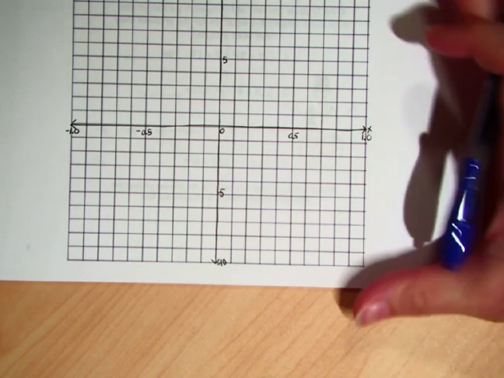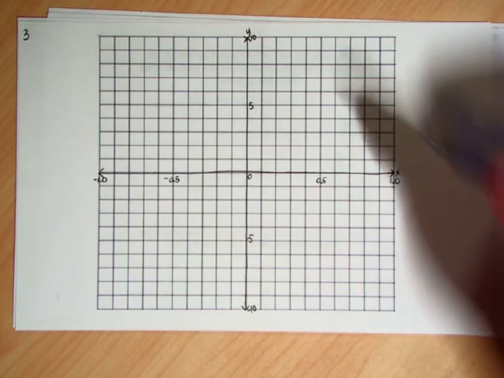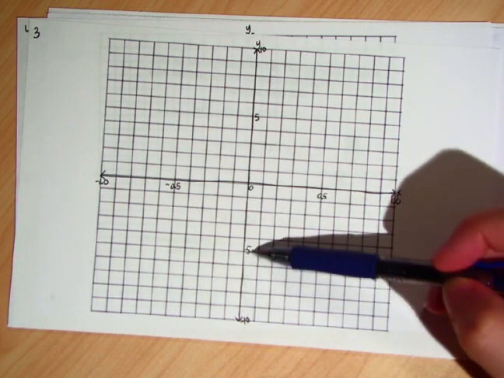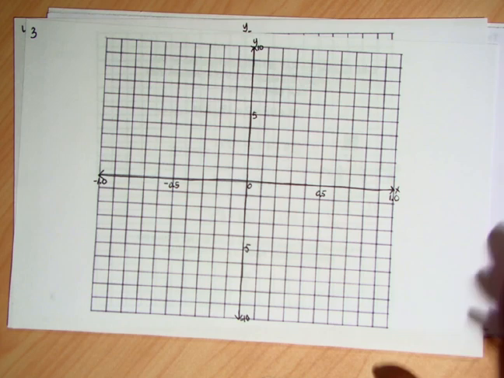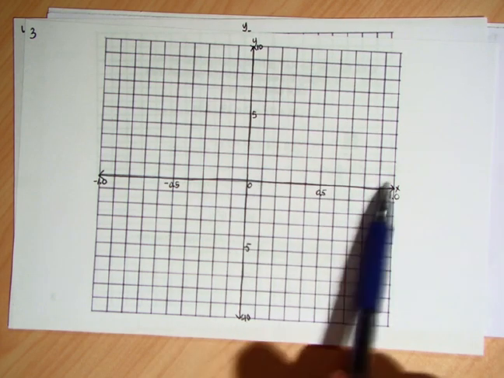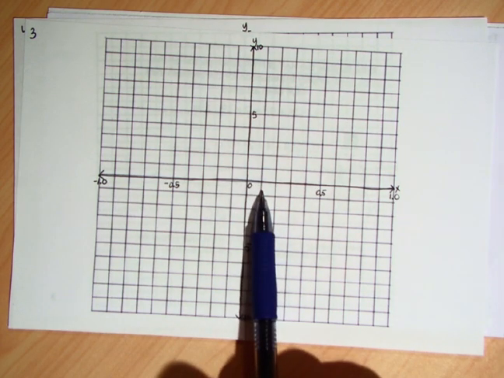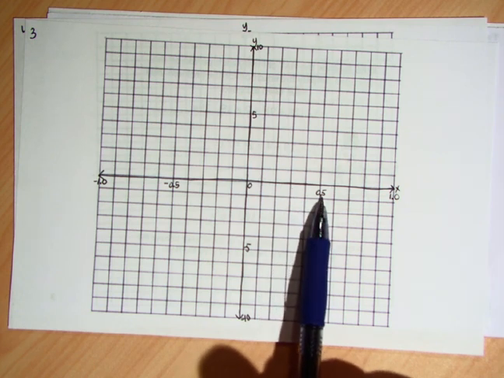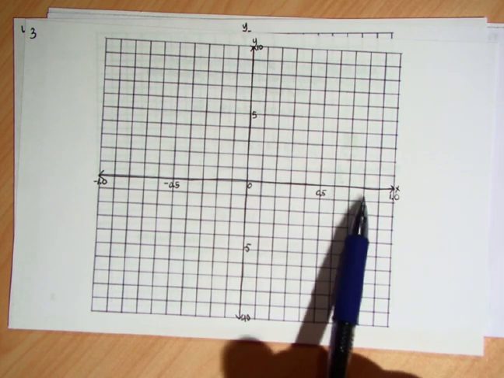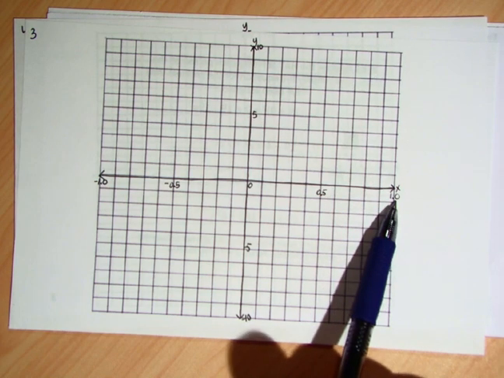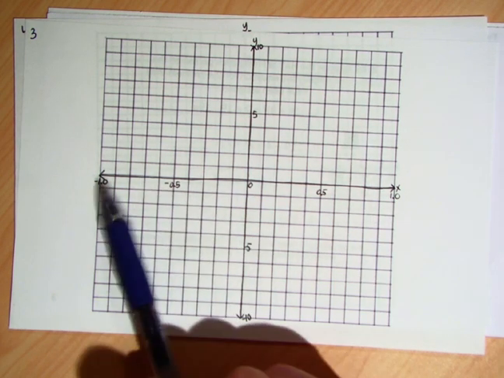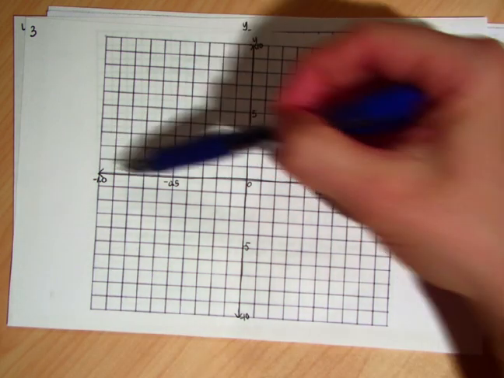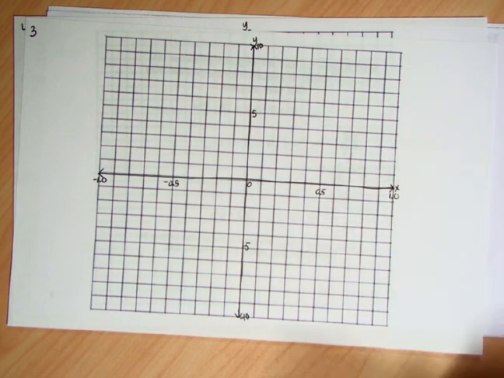Here's the one I came up with. Again, I started the same way. The y is going by 1s. So I have, of course, marked my 5 and my 10. And then the x-axis is going by tenths. So this is 0.1, 0.2, 0.3, 0.4, 0.5, 0.6, 0.7, 0.8, 0.9, 1. And I did the same going to the negative side. So it looks very similar, except these are tenths and these are whole numbers.